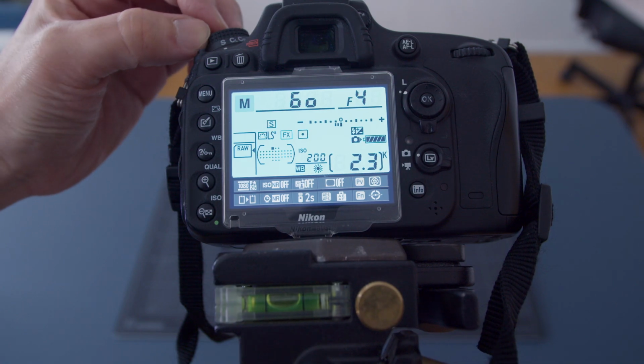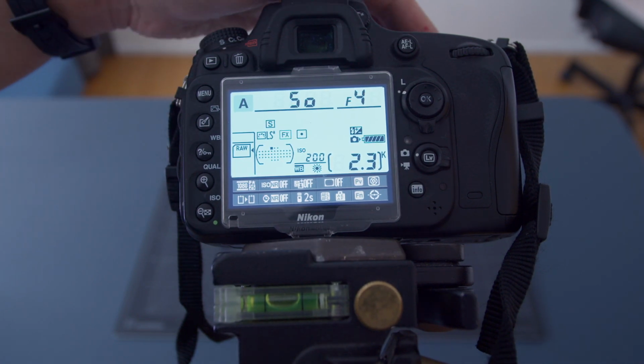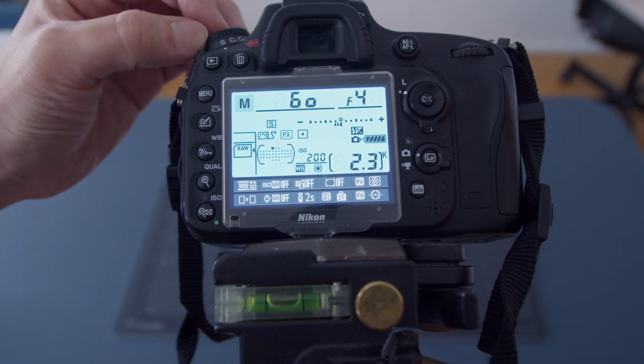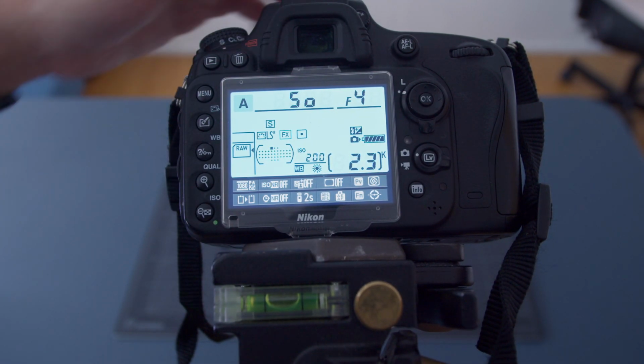So let's say I need to take a picture and I have no idea what kind of light I'm dealing with or what settings to use. I usually set my camera to ISO 200 and aperture priority mode, then I take a picture. I set the aperture to f4 because I know that my lens performs well at f4. It produces some artifacts at lower f numbers. Here the camera calculated a shutter speed of 1/50th of a second.